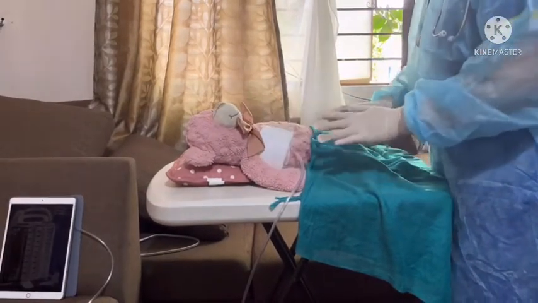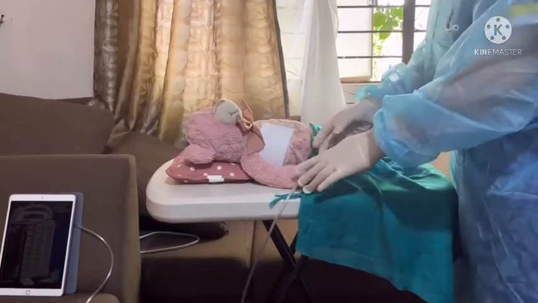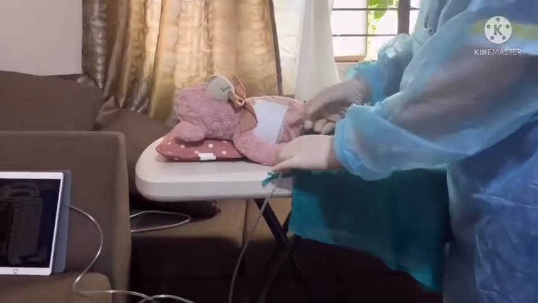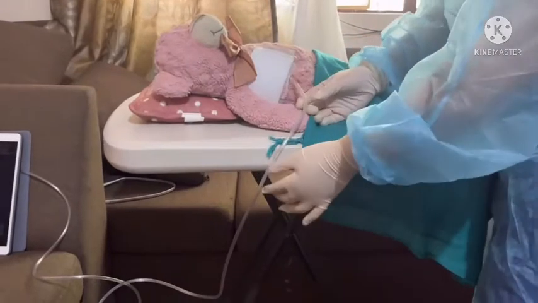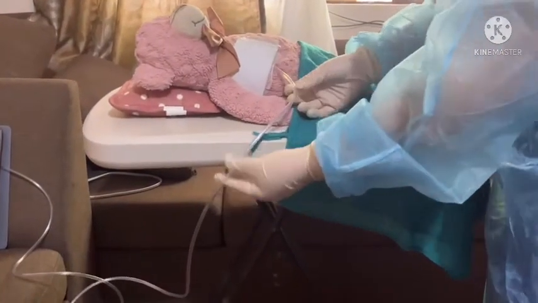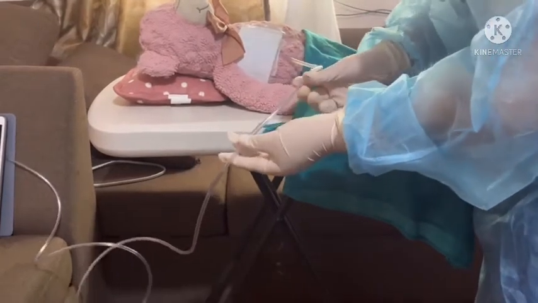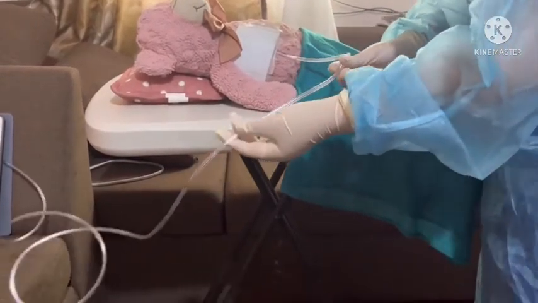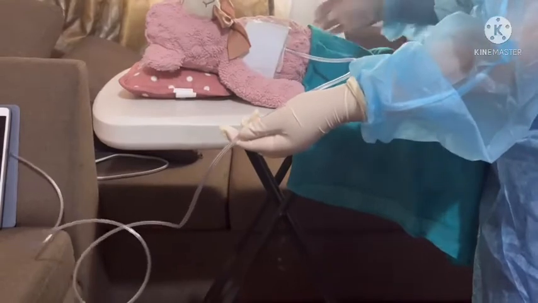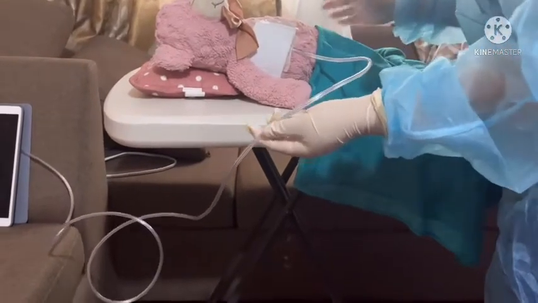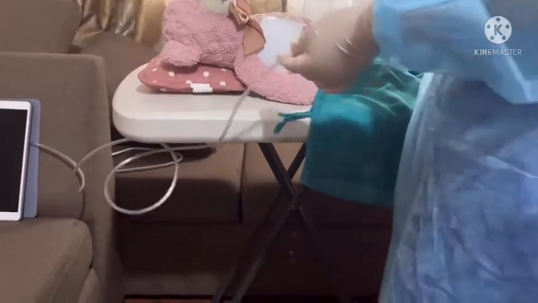Let's go down to the tube. Let's check the connection of the tube, then check if there's any clog or damage to the tube. Then make sure that the connection is good.